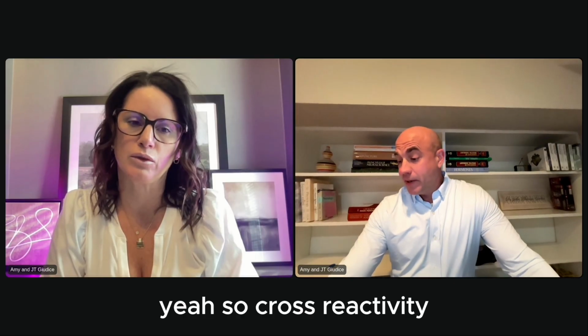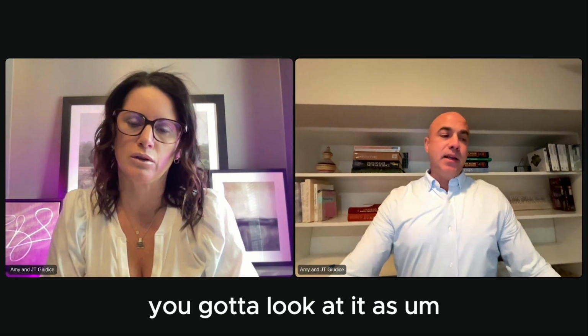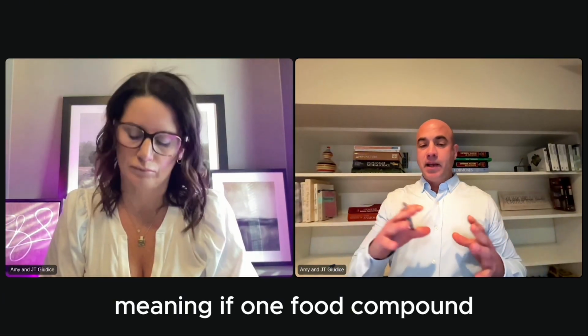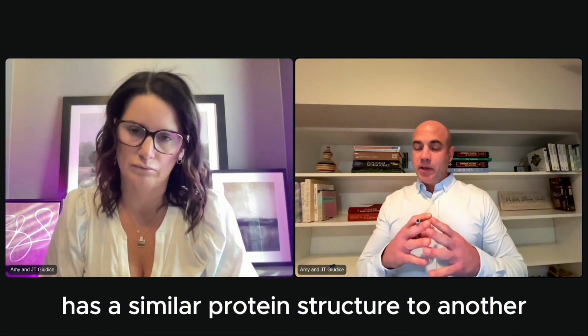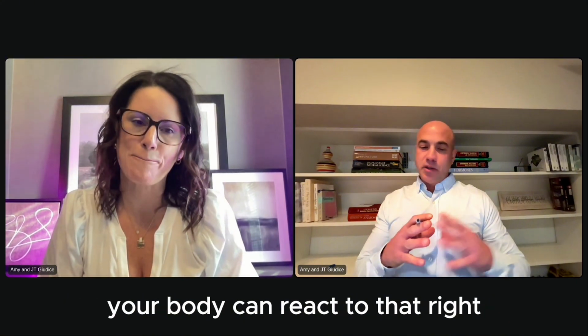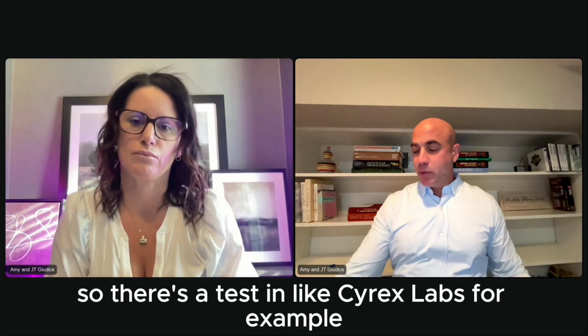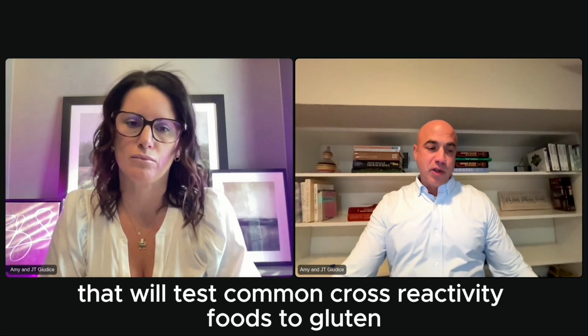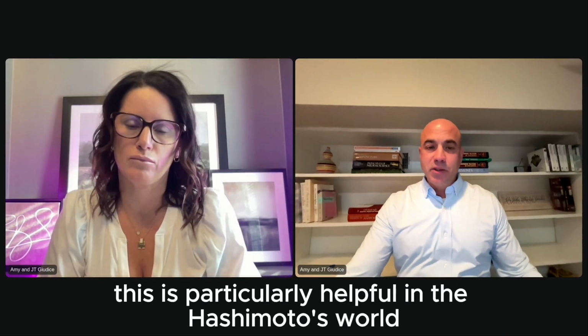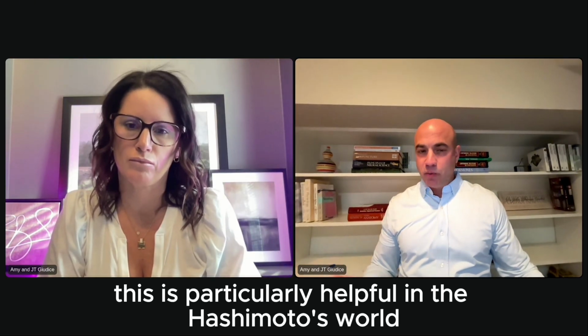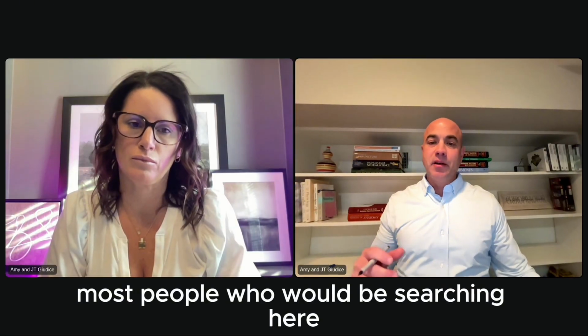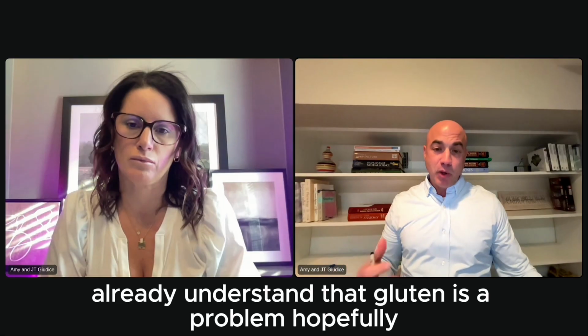Yeah, so cross-reactivity, you've got to look at it as almost like a molecular mimicry, meaning if one food compound has a similar protein structure to another, your body can react to that, right? So there's a test from Cyrex Labs, for example, that will test common cross-reactivity foods to gluten. This is particularly helpful in the Hashimoto's world because at this point, most people who would be searching here already understand that gluten's a problem, hopefully.